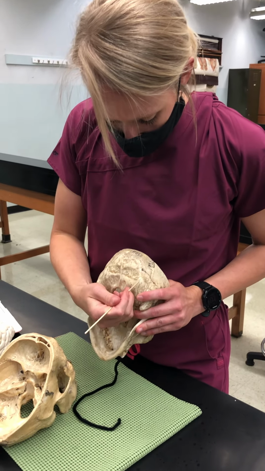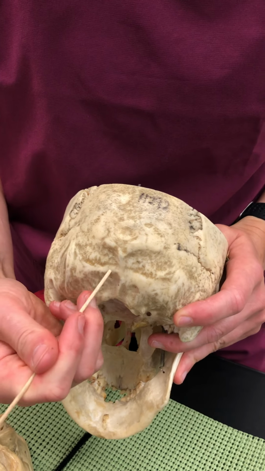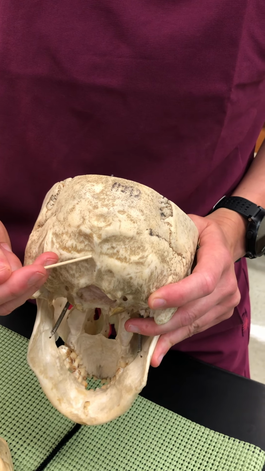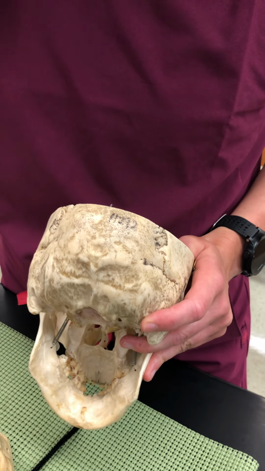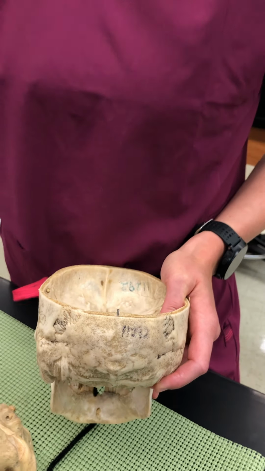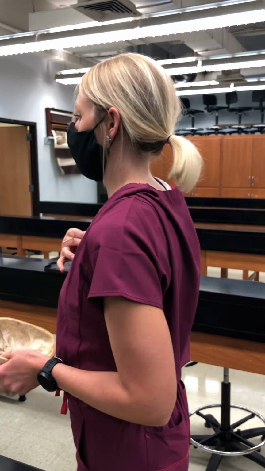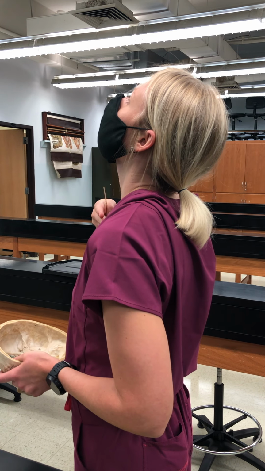And then here we'll have our nuchal line. You do not need to distinguish between superior and inferior. This is actually where your trapezius comes up and attaches. And some other neck muscles that allow you to go back into extension. So extension is where I go from anatomical position and I make my joint angle larger.